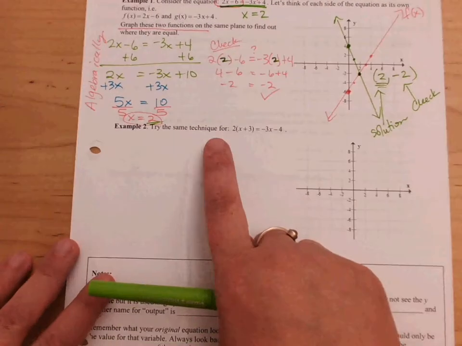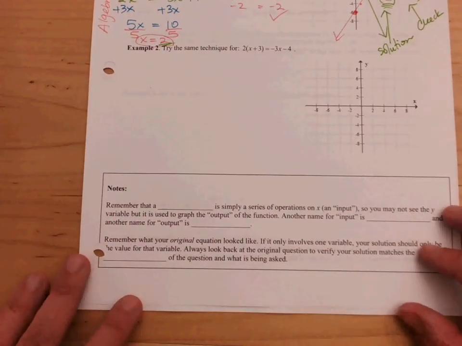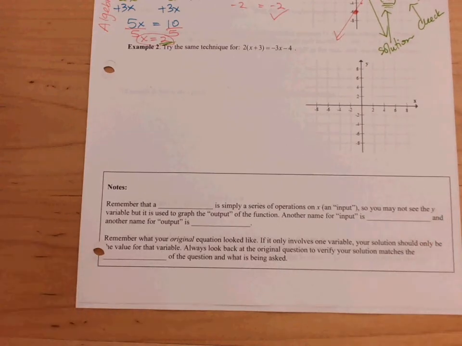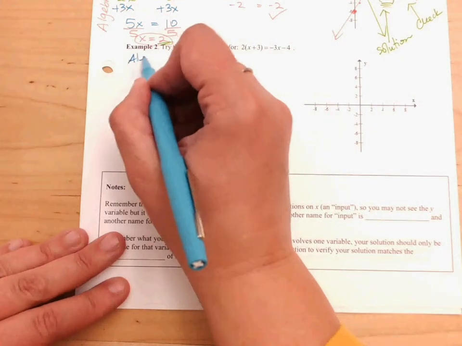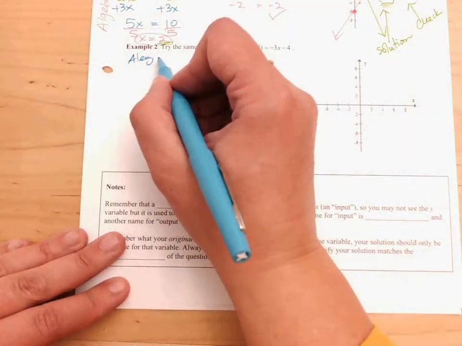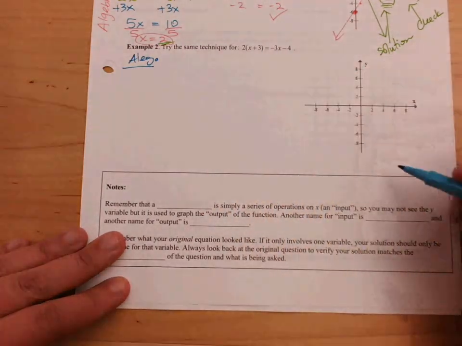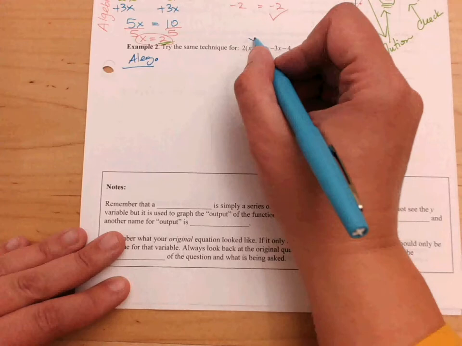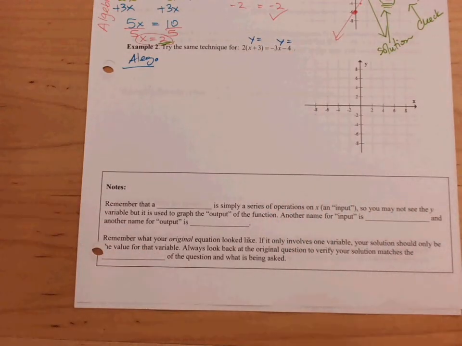Try this technique for the next problem. If you're watching this, you can pause and then try it. What would you do if you wanted to do this? We can always first do it algebraically. That's going to tell you where your x value is, but you also want to graph y equals, y equals. So actually, let's have you guys try it, and I'll come around and then we can share out in just a moment.